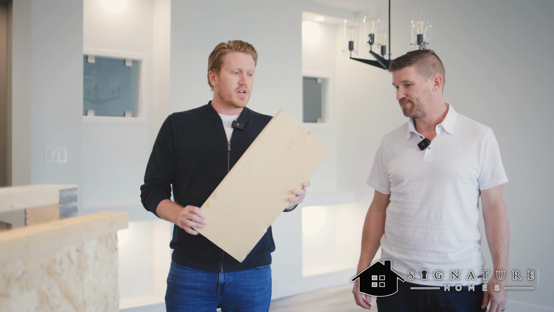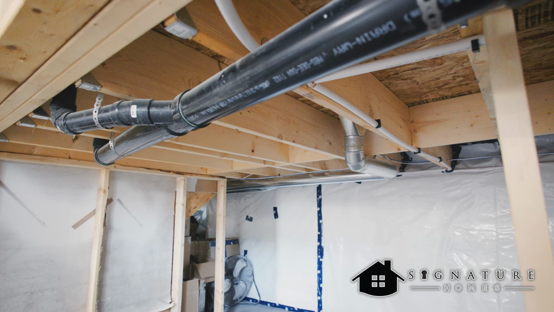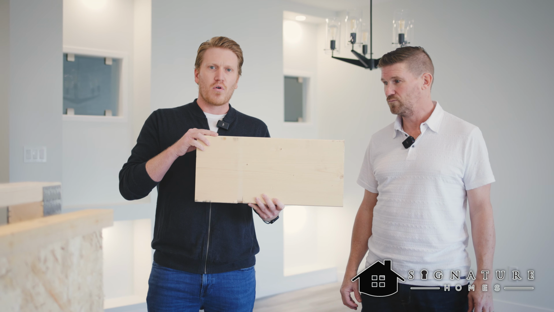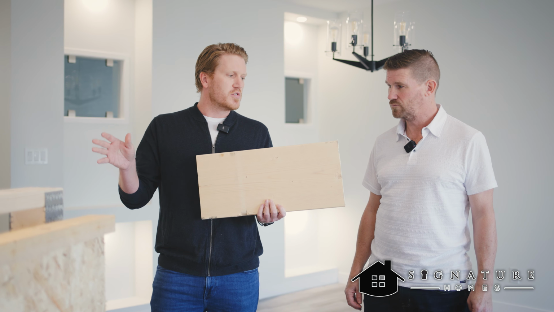The first floor system we're going to talk about today is our standard dimensional lumber system. This is a 2x10 right here. It usually measures about 9 1/4 inches in depth. It's the oldest system you'll see, 100 years old, been used for a century.